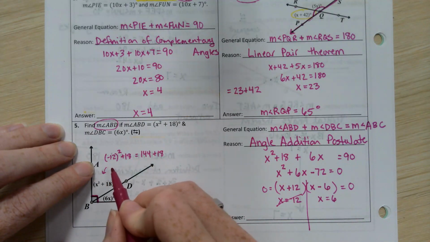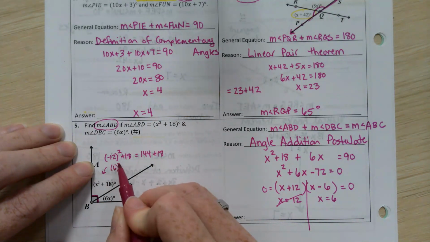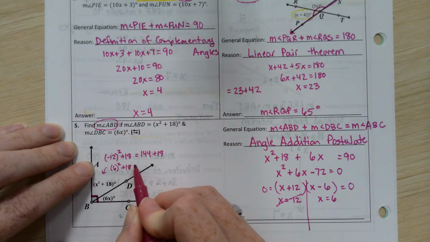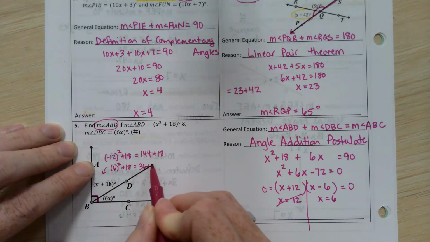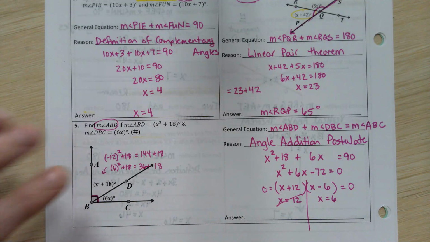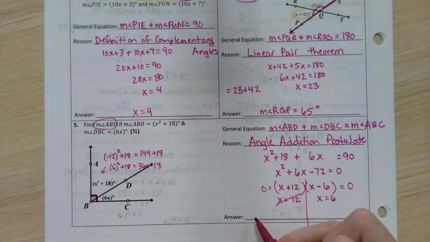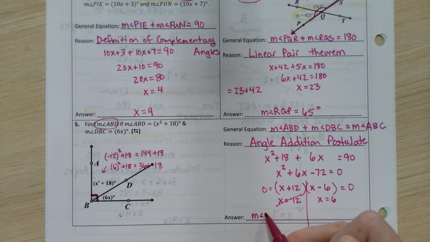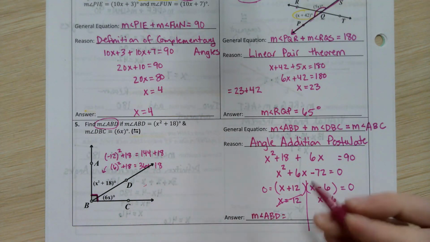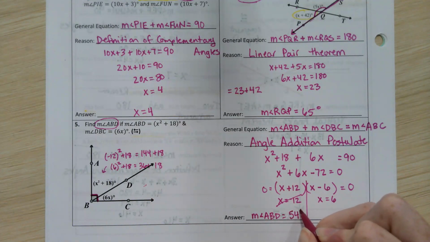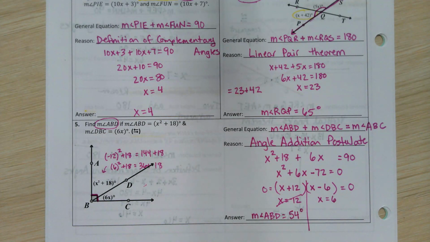If we try that same thing with 6, 6 squared plus 18 is 36 plus 18. That's doable. So x equals 6 we will keep, and that gives us our answer for the measure of angle ABD. 36 plus 18 is 54. So 54 degrees will be our final answer.